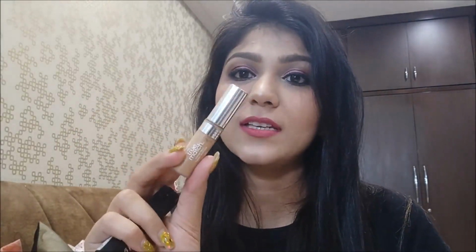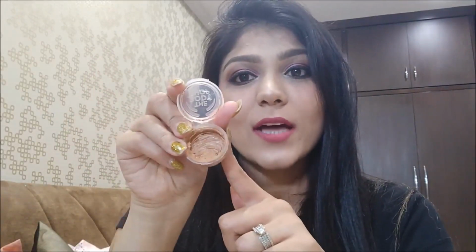Next up is the stick concealer. This is from M.A.C Makeup Academy, and this is another form of concealer available in the market. The other one is the very famous L'Oreal True Match Concealer. It is a liquid concealer. And this is a concealer which I DIY'd myself, appropriate for my skin type and tone as well. If you want to know how I made this concealer, I'll be leaving the link in the description box.